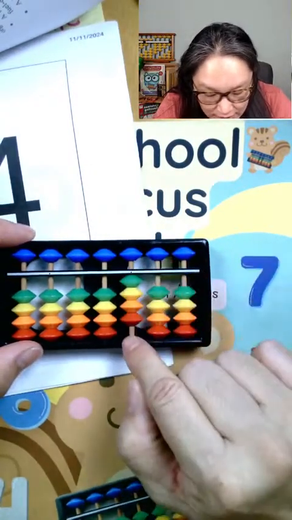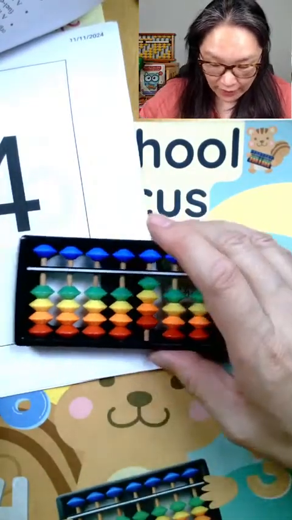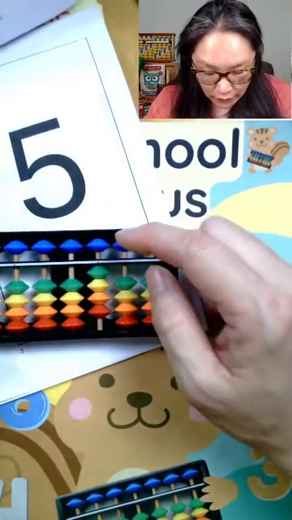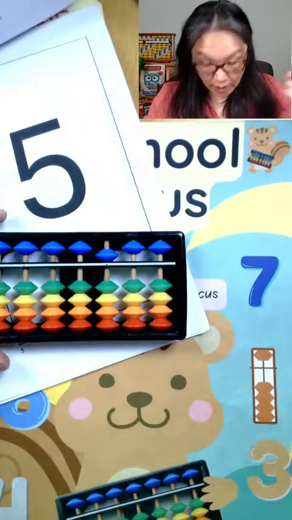So if you notice, there's no more beads to go to 5. We need to go to 5. Now, how do we go to 5? We go to 5 by the top bead. This will always be 5, no matter what we're talking about.